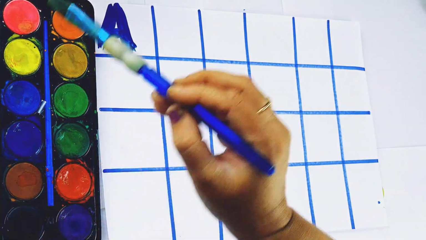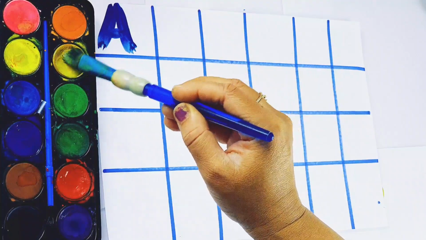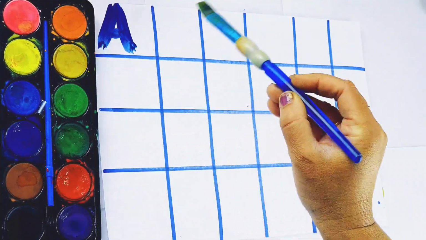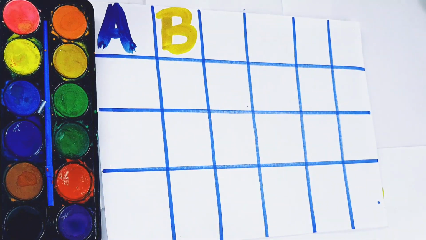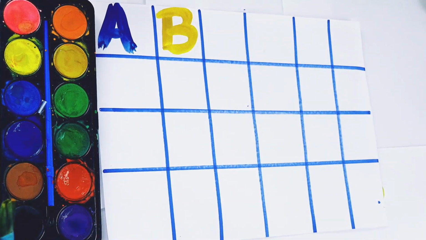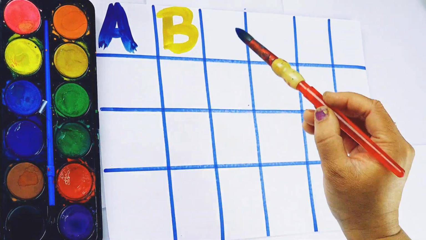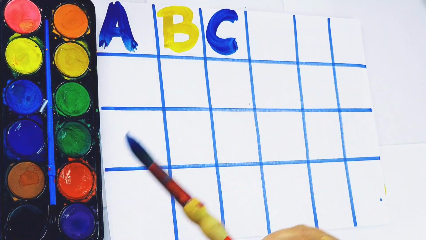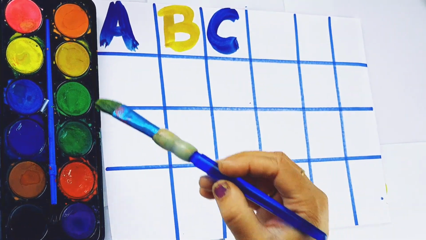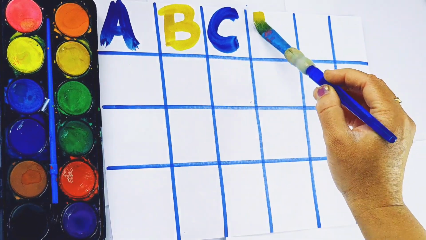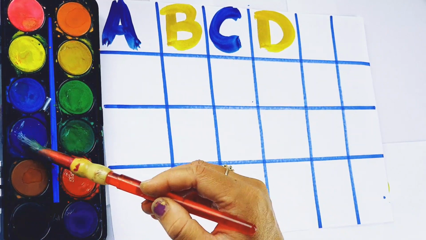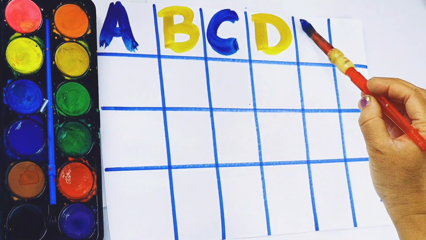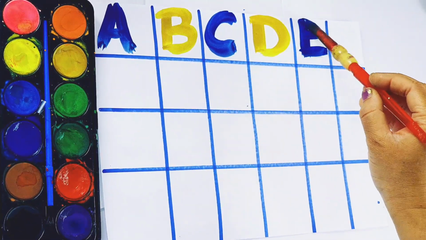A for apple. B for butterfly. C for carrot. D for dog.